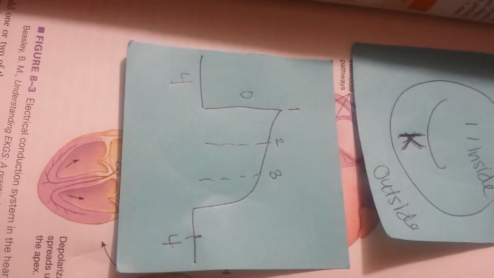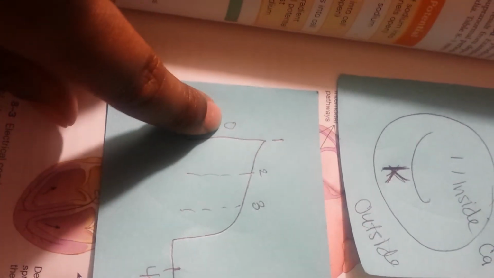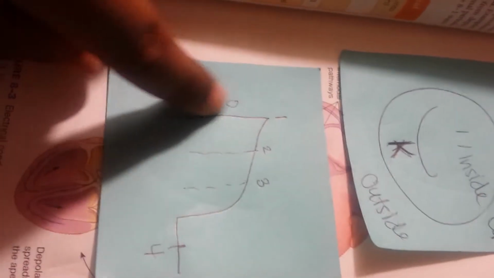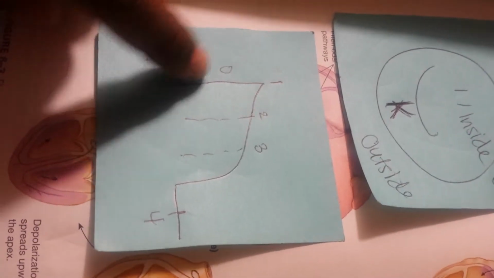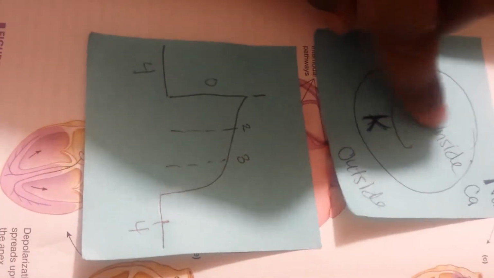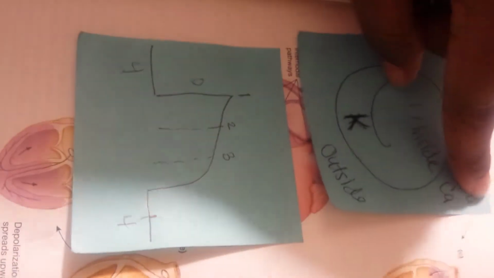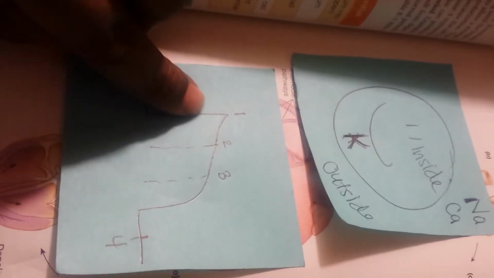So here on our action potential, this is called depolarization, and what that means is there is a movement of sodium ions into this cell right here. So all these sodiums just run into the cell. So that's why it spikes up so fast. The sodium just runs into the cell, just bombards it. And so it spikes up, and those sodium channels are wide open, running inside the cell.